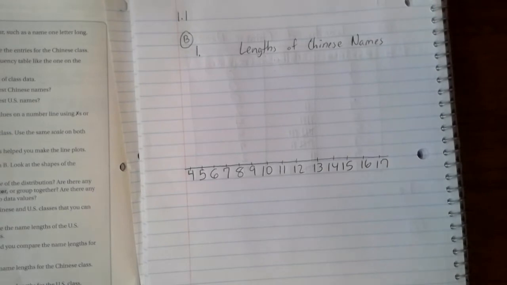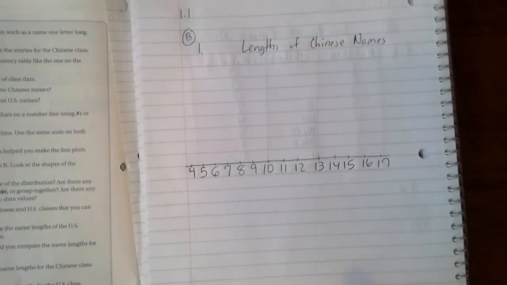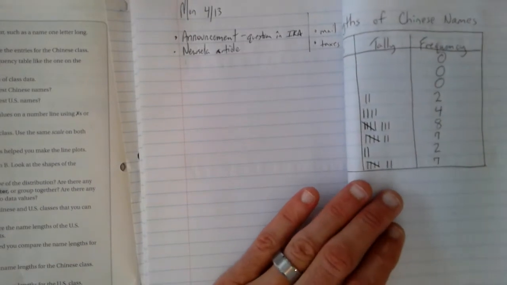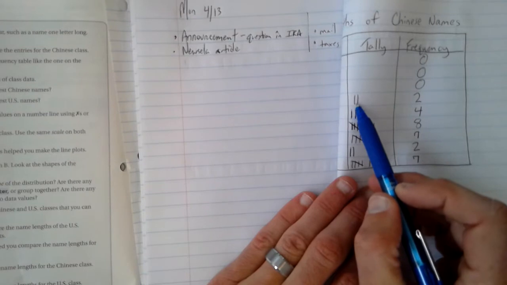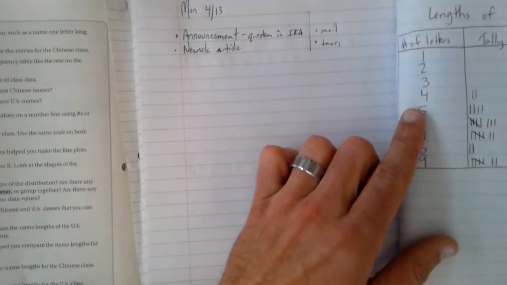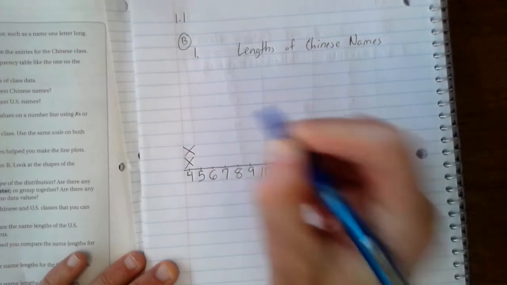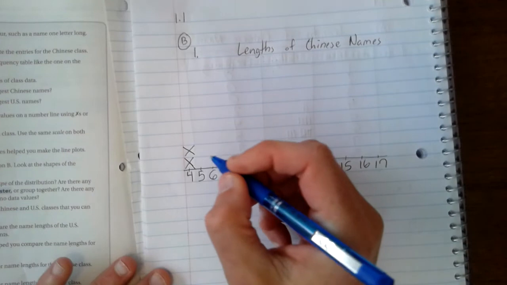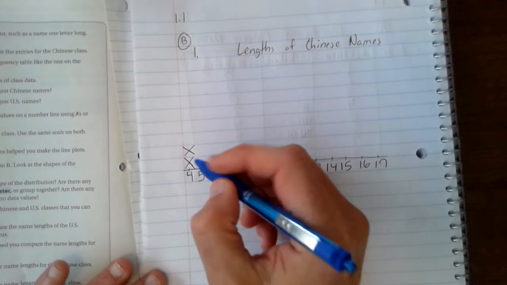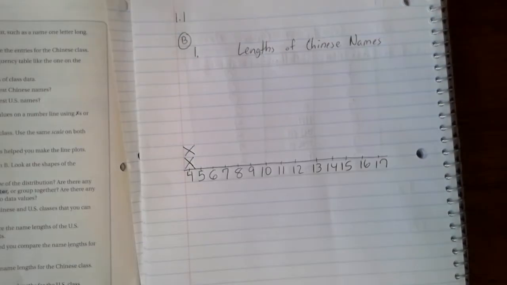Okay? Now, how does a line plot work? Well, we are going to use the frequency tables that we made yesterday to help us complete the lengths of Chinese names. If you happen to have your frequency table accessible, it would be really nice to have it right now. Mine happens to be on the back page. So basically, instead of tallies, I'm going to turn these tallies into X's for every number of letters in the length of a Chinese name. For 4 letters in a Chinese name, there were 2 students. So above the 4, I'm going to put one X and another X. Notice that each of my X's takes up one line. I need to make sure all my X's are the same size so that I am able to compare my data appropriately.